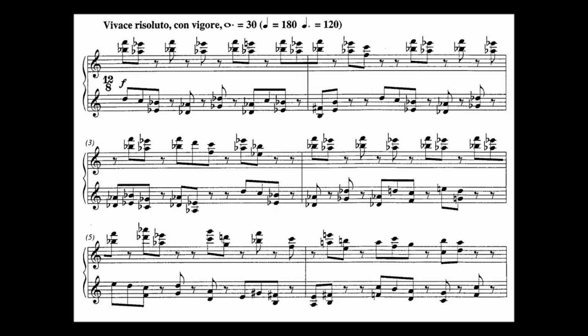So these two cycles repeat in their own hand and gradually move out of sync with each other. So rather than having 3 against 7, this has two different patterns which each have a different length, and they run on top of each other over this underlying pulse.